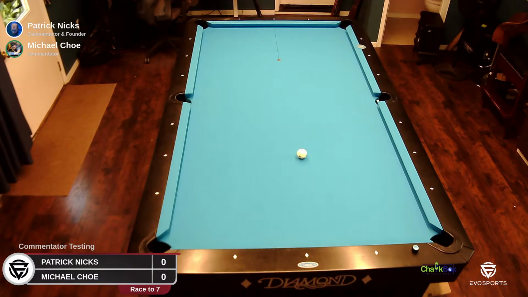Every computer is a little bit different, so that's why you're not seeing it. But if you can see the majority of it, you just can't see the race to 7 unless you scroll down. You only need to see that information once anyway.